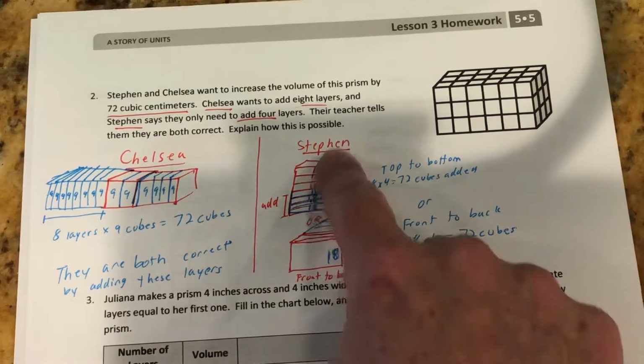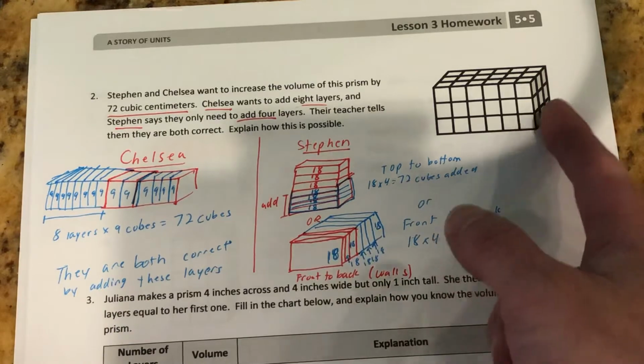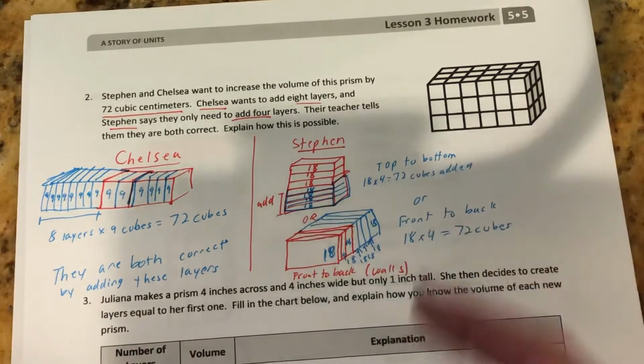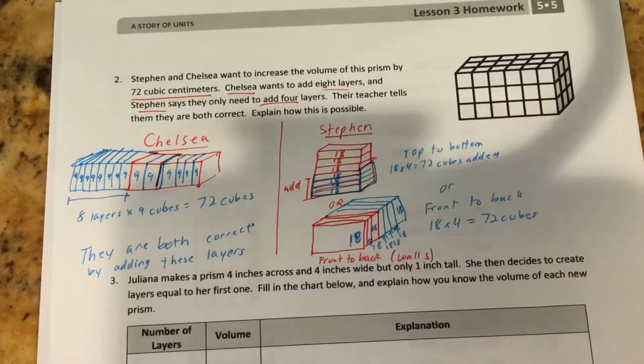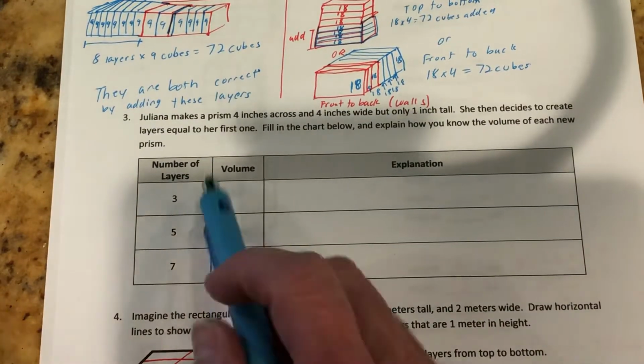And Mr. Hallbecker showed it top to bottom or bottom to top. But you could have also done the walls. You could have also layered it going back like that. And you would still get 18. So Stephen had 2 different ways he could have done it. All right, on to question number 3.